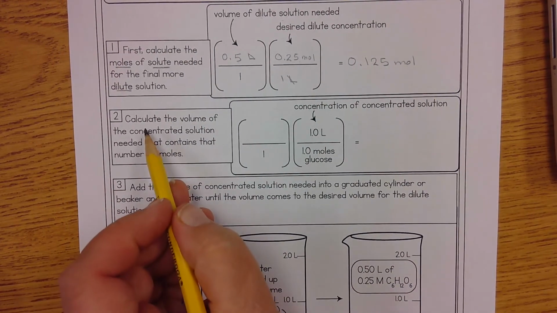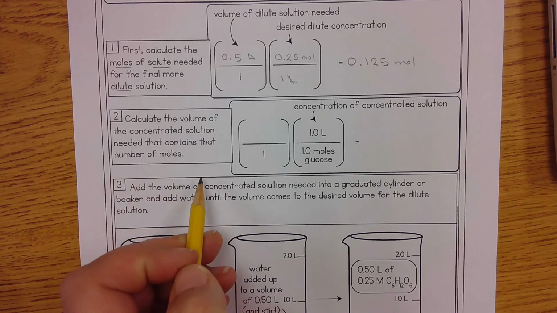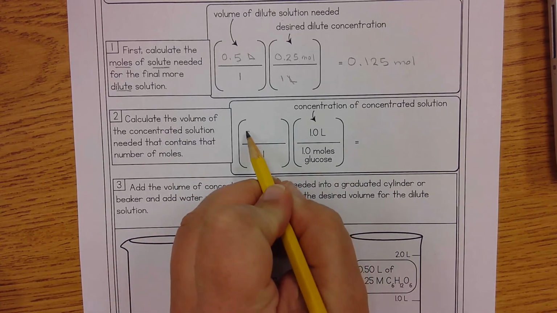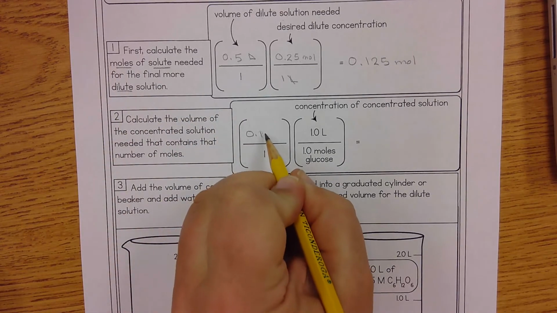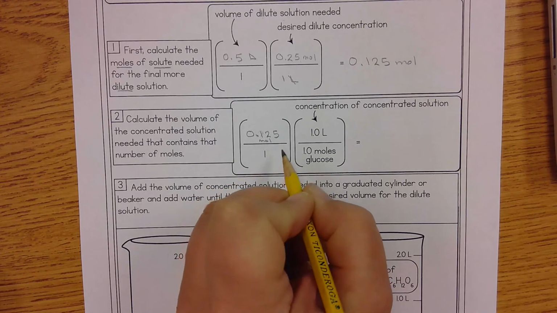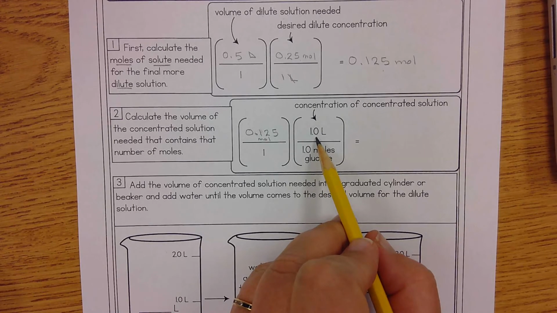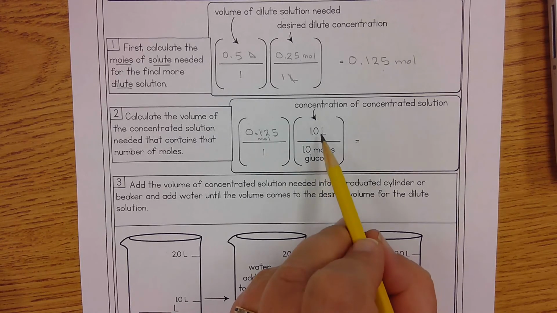The next step is to calculate how much concentrated solution has that many moles. How much of my concentrated solution has 0.125 moles in it? 0.125 moles, because that's what I'm looking for, right? So this is my concentration of the concentrated solution. That's hard to say. So this is my molarity of the concentrated solution. 1 mole per liter.